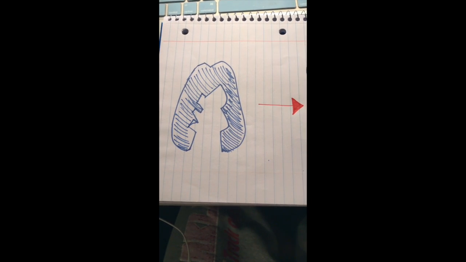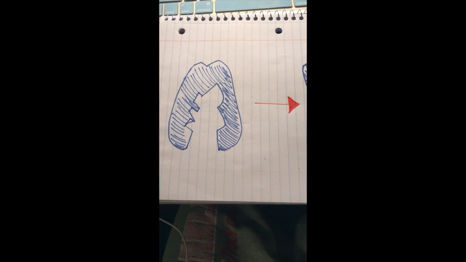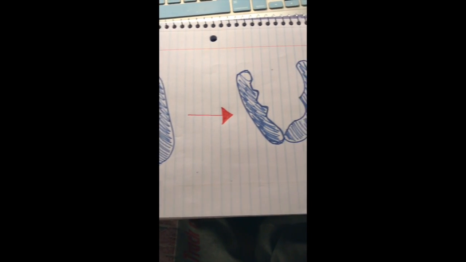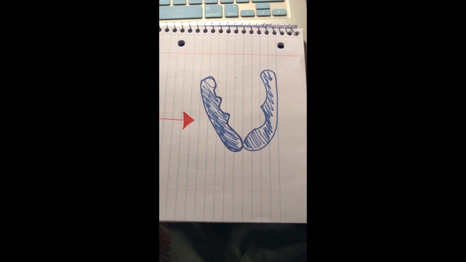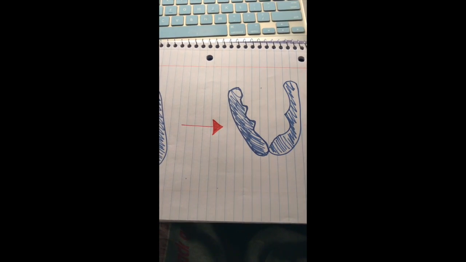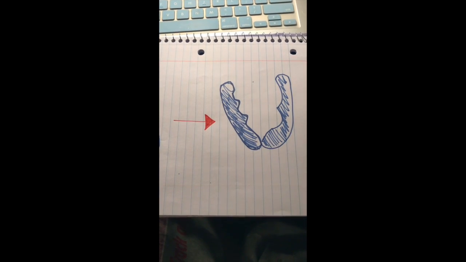I also wanted to talk about carrier proteins. These ones can flip across the membrane, but they have to be activated by ions and ATP. So this is an example of what it might look like, and then it would just flip once it has the energy or the ions needed to activate it.